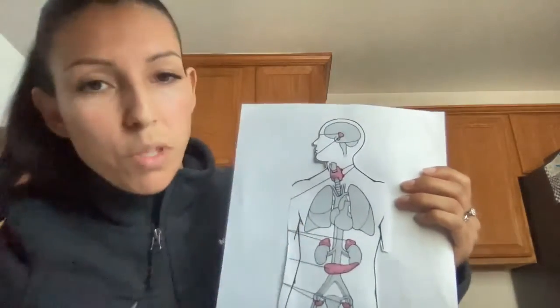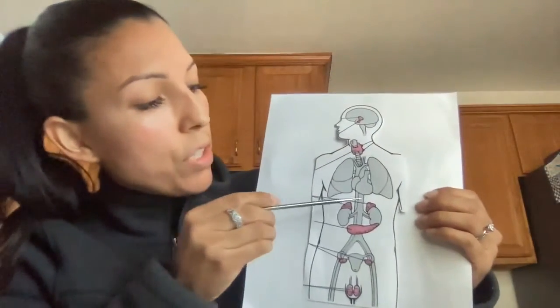parathyroid glands, small ones back here. So the parathyroid glands are two tiny round structures that are located on the posterior surface of the thyroid gland. And what they do is they release calcium from bones into the bloodstream, and absorb calcium from blood by the intestines, and conserve calcium by the kidneys. Okay, so now we will move on to the adrenal glands.